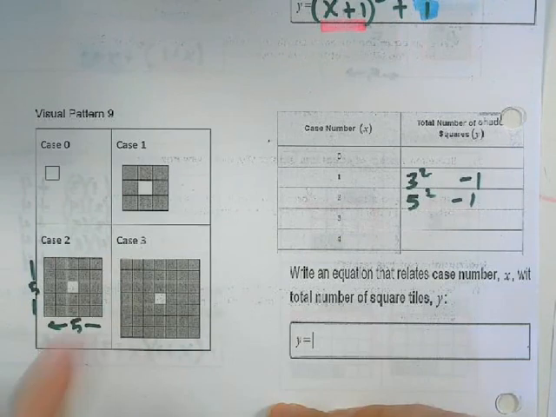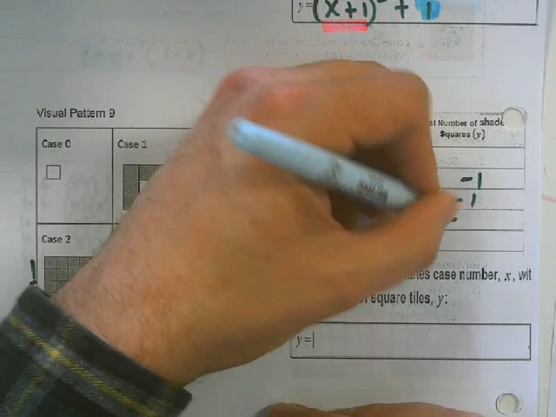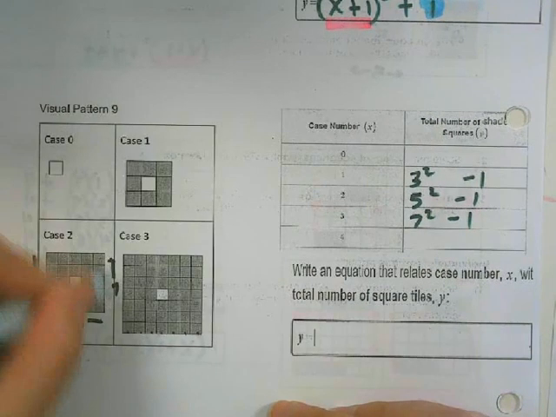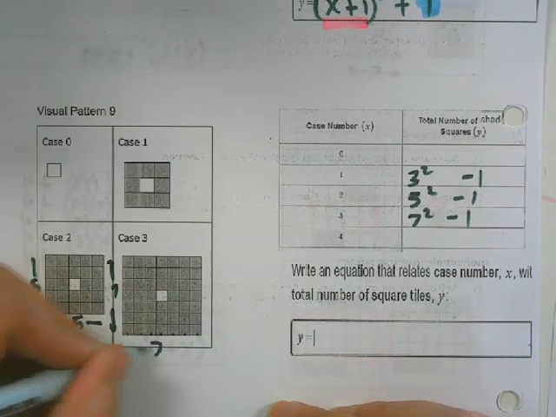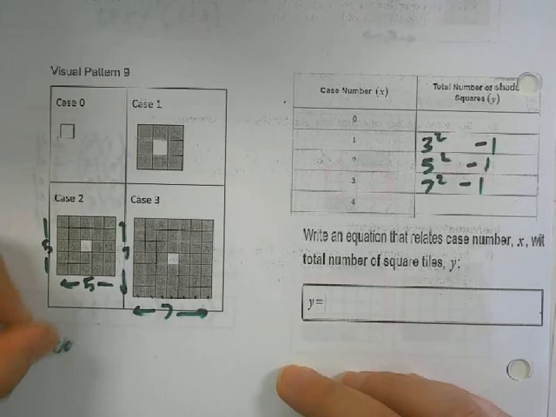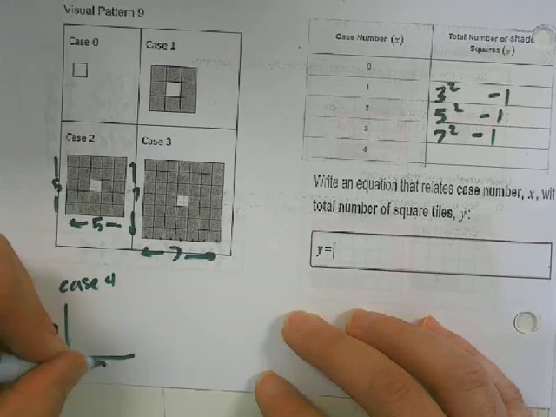And here we've got 1, 2, 3, 4, 5, 6, 7 squared, and we take away 1. So case 4, we know it's going to be a 9 by 9 and take away 1.